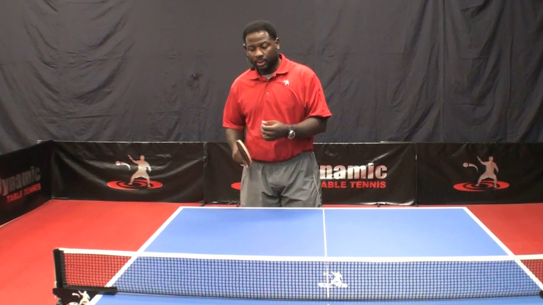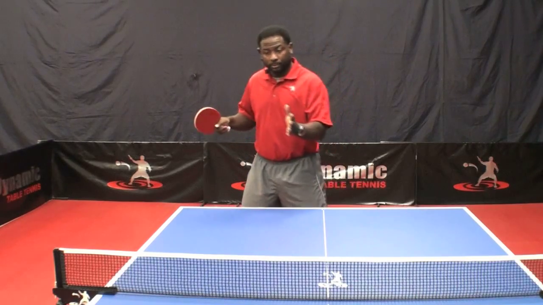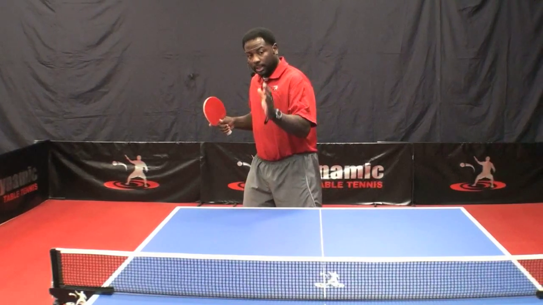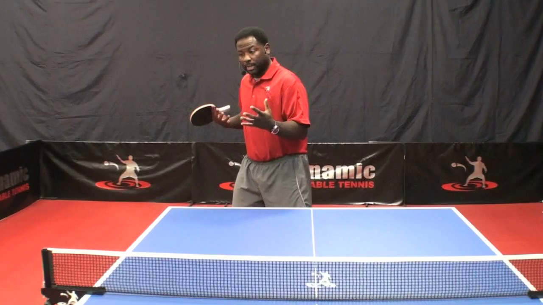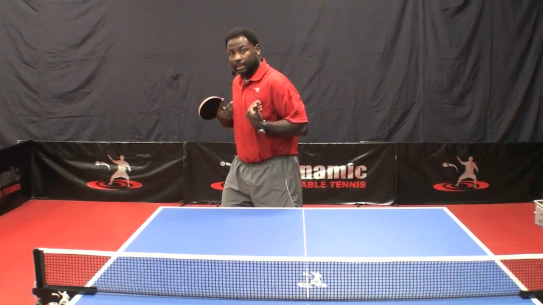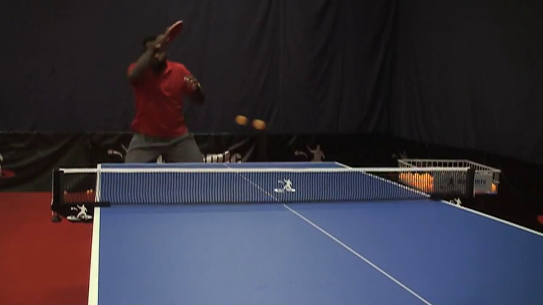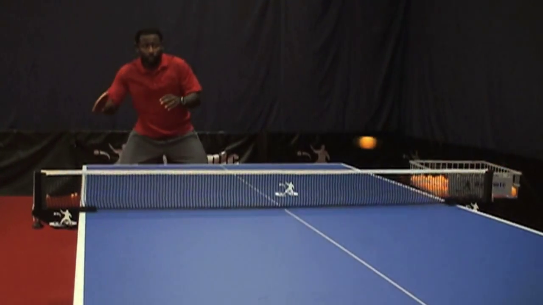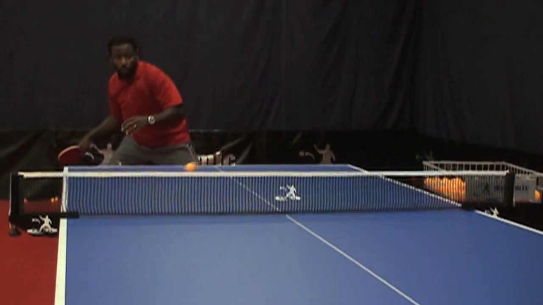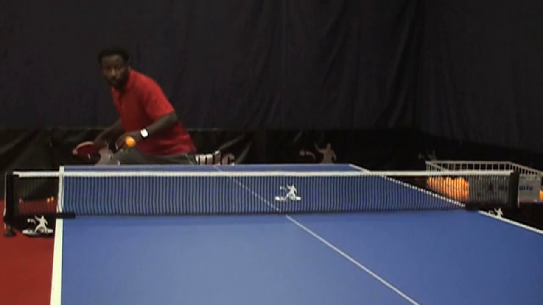The second component is committing to a position. And before contact is made, they have to make a body commitment to the ball, meaning if they're going to play cross court or down the line. So you can look at the racket angle, but the racket angle originates from the body position.